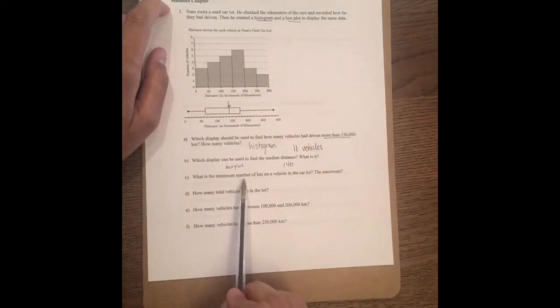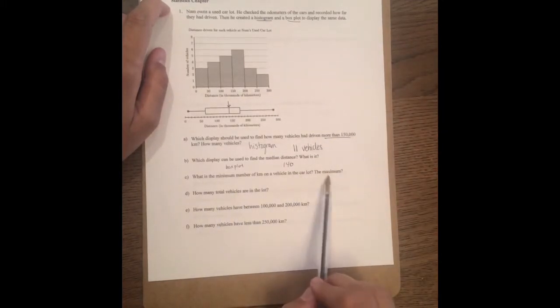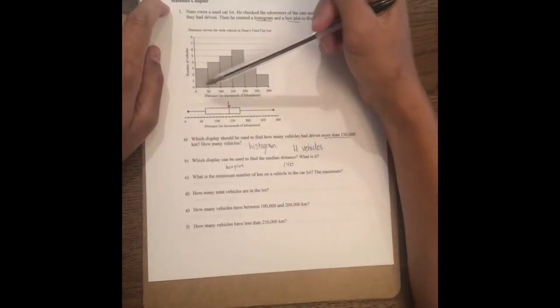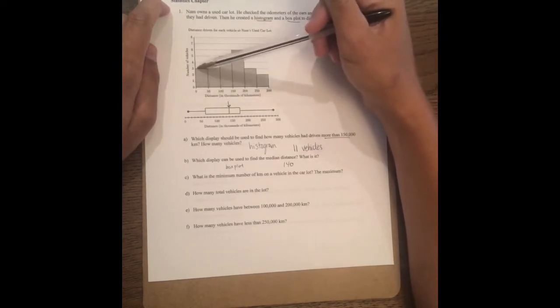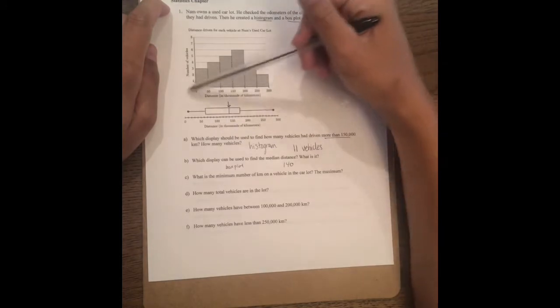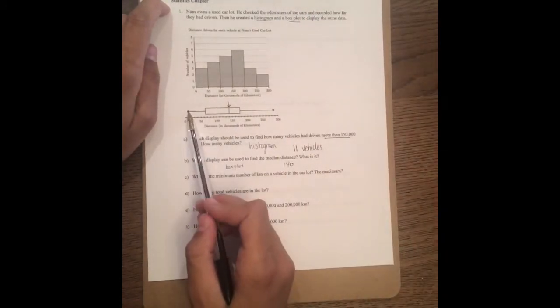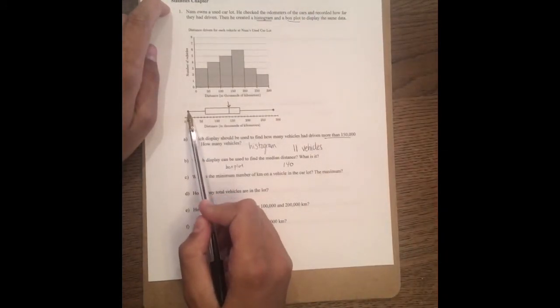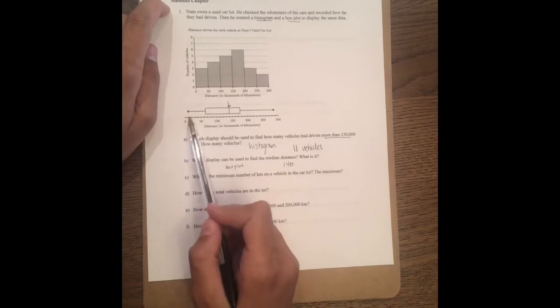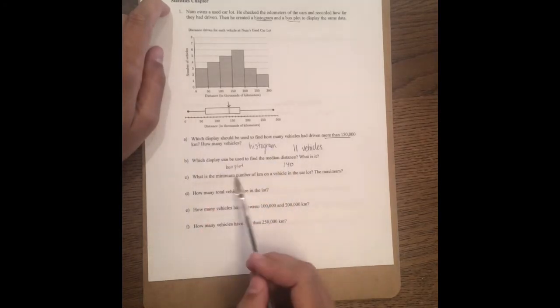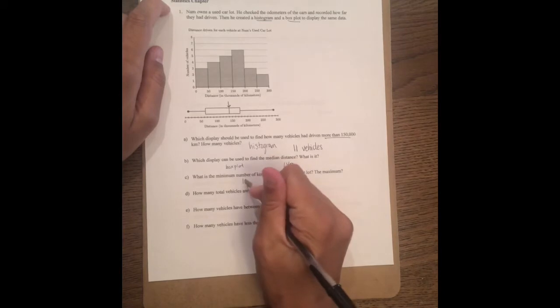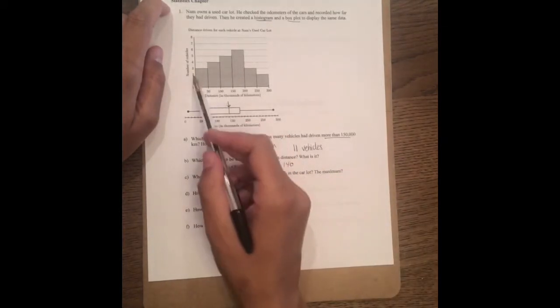Part C says, what is the minimum number of kilometers on a vehicle? And then what is the maximum? If you look at the histogram, then you might think, okay, 0 to 50, that means there's a vehicle that has 0 miles on it. Well, that's actually not the case if you look at the box plot. The box plot shows you that this is the car with the least amount of mileage on it, and it's not at 0, it's at 10. So the minimum number of kilometers is actually 10. It's not 0 that you might think from here, it's 10.